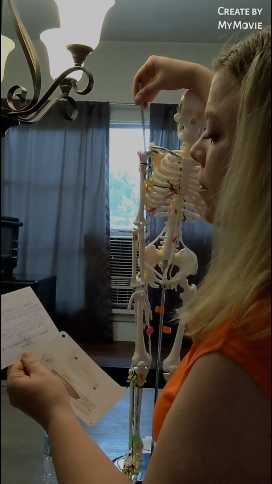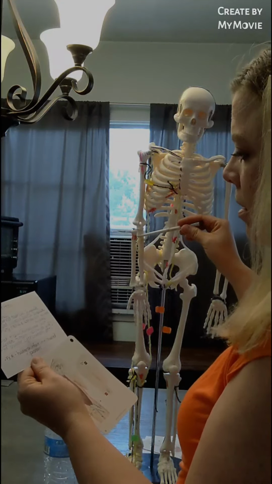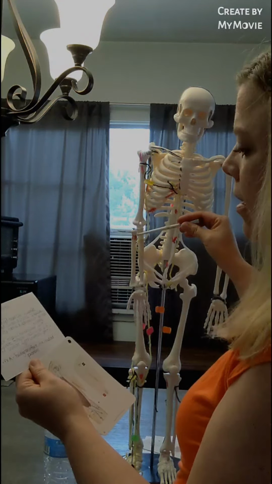And then the insertion is the tuberosity of the radius and the bicipital aponeurosis. That would be down in here, and I marked that right there. That's the tuberosity of the radius.